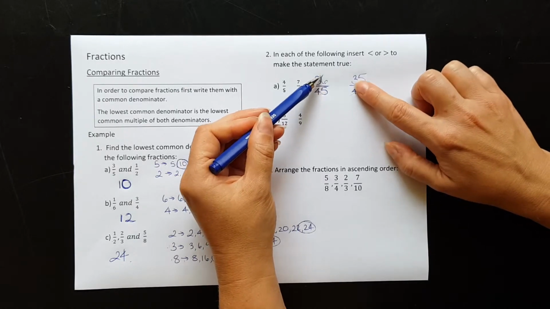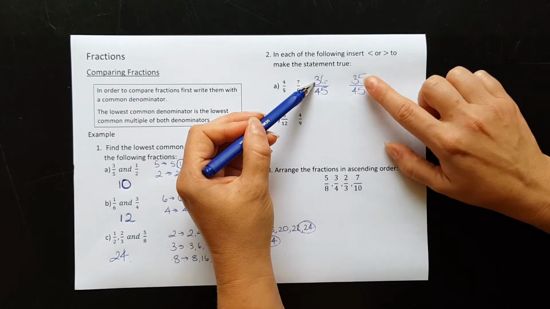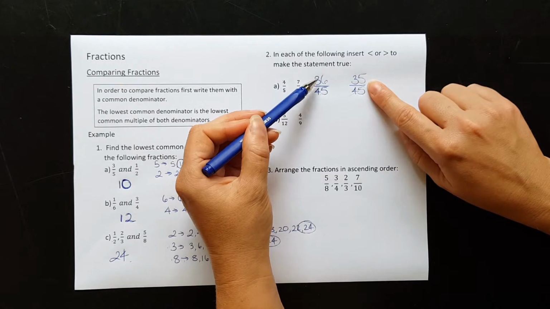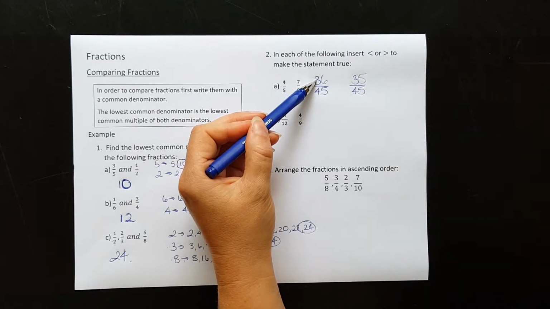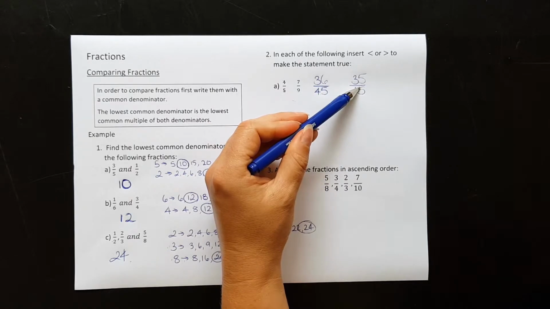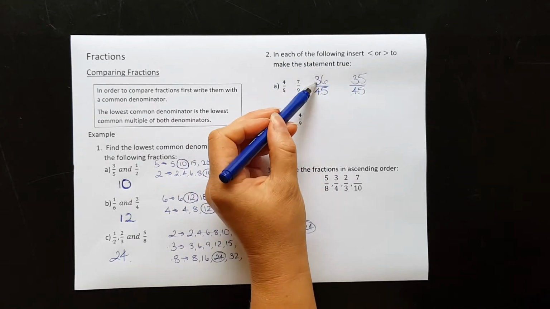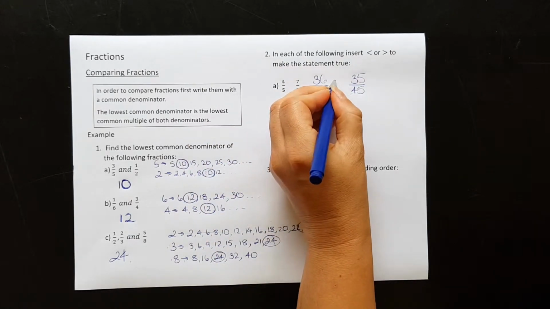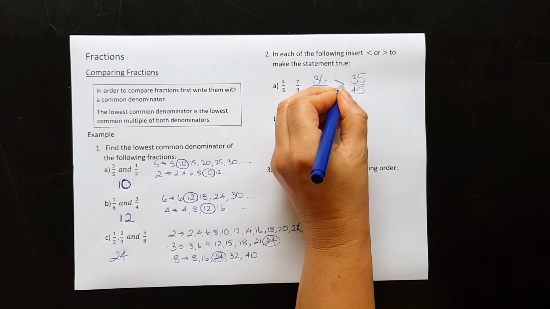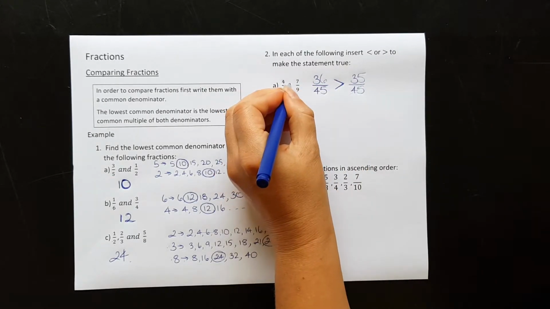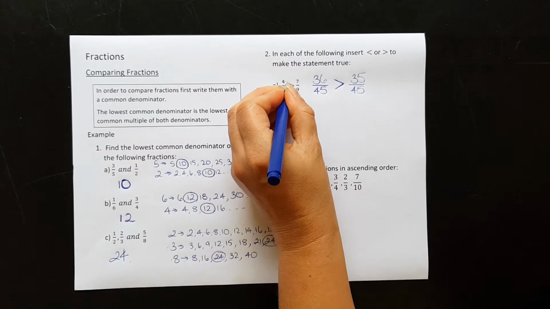And they're actually very close. This one is 36 and this one is 35. This one is just slightly bigger, 1/45 bigger than this one. Okay, so that means this one's greater, and the greater than sign goes that direction. I can write that in here as well since that was the original question.